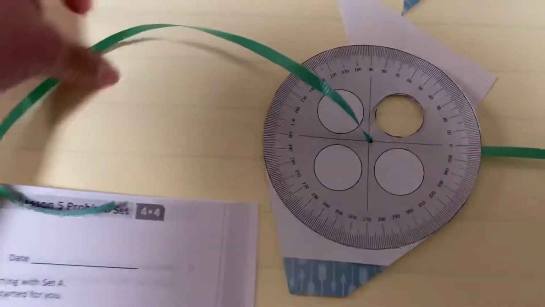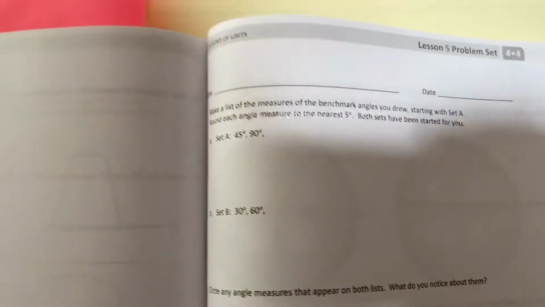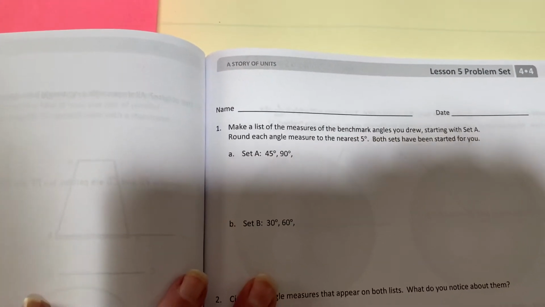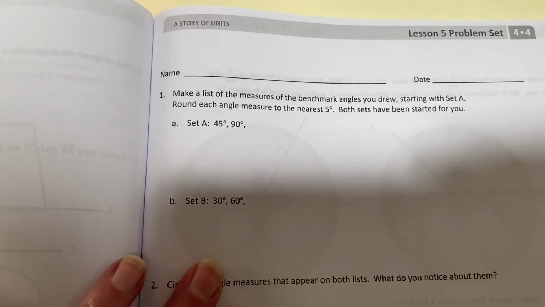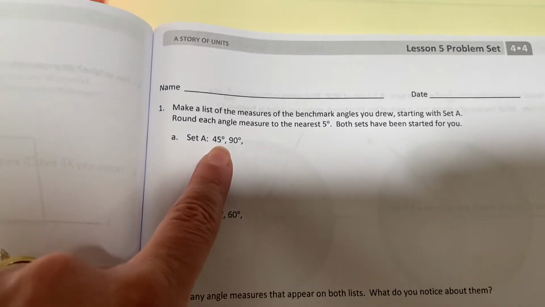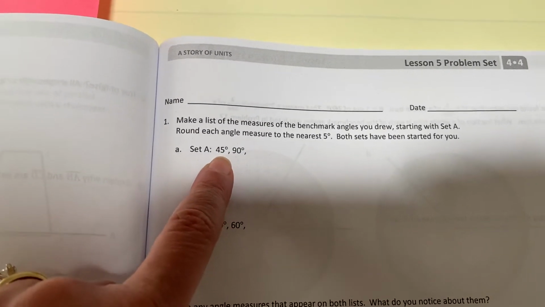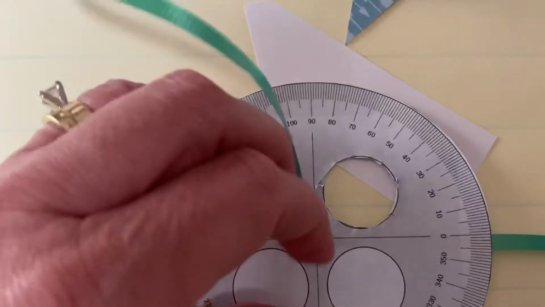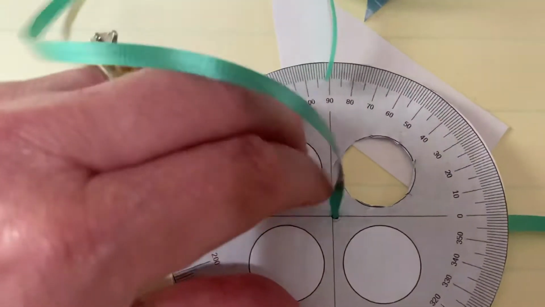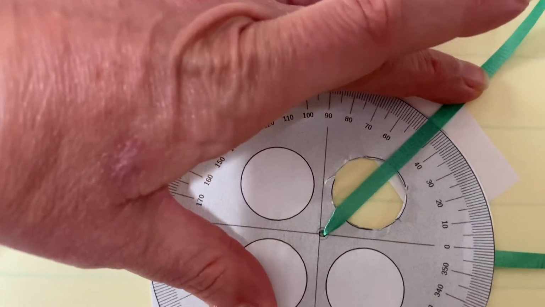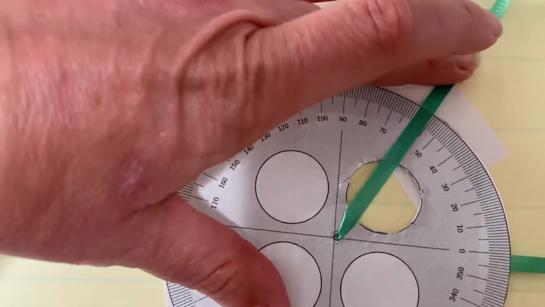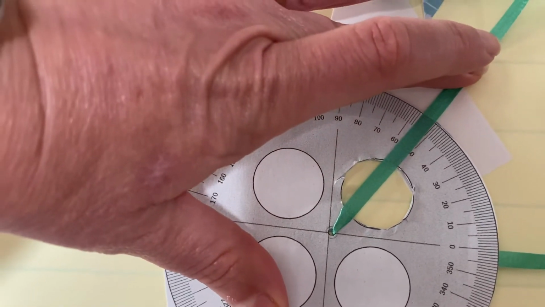Okay? Problem set, you can play around with the problem set. So you have set A and set B on number 1. You're going to round to the nearest 5 degrees. So if I'm already at 45, I'm going to find 45. And if we're at 5, you remember that we round up. So it's going to round up to 50 degrees. Okay?